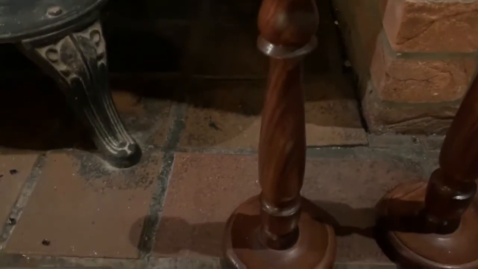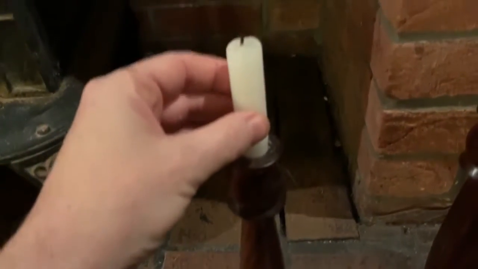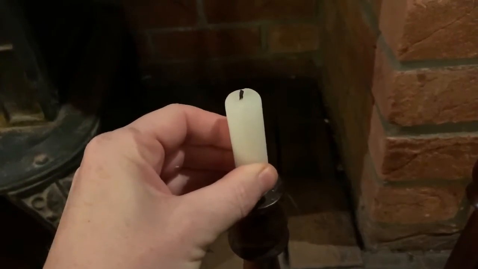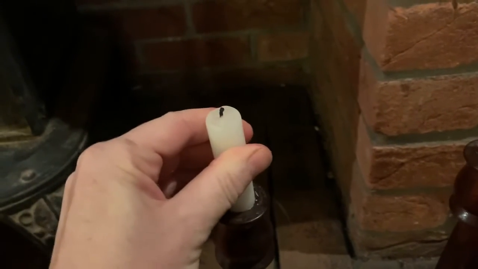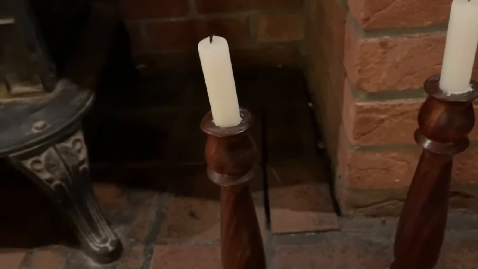Now, a candle like this would require a candlestick. This is such a device, made of darkened wood, mahogany, and then stained or polished. So the candle is put into the candlestick thusly, and it's ready to use.